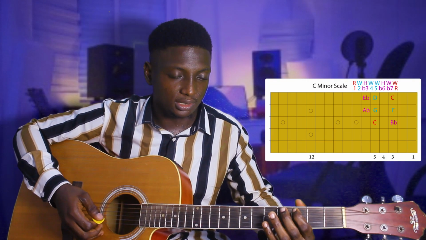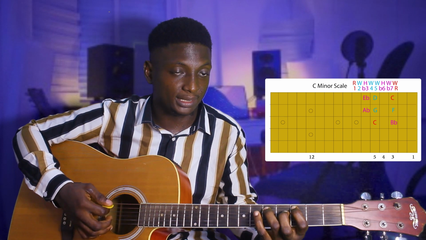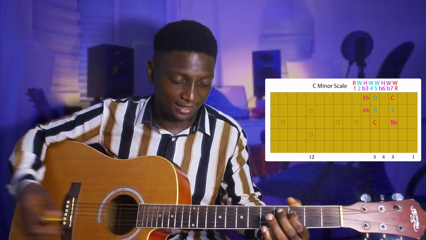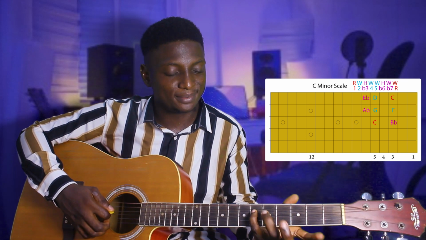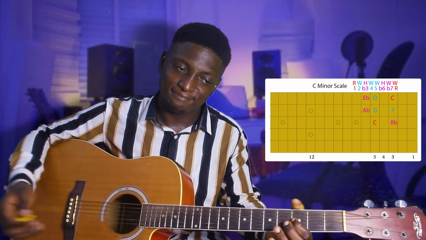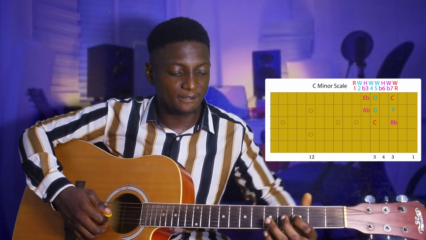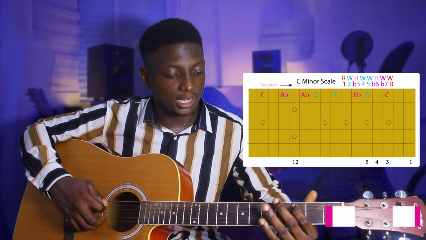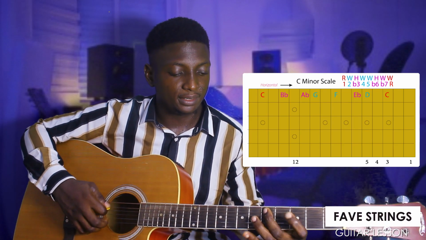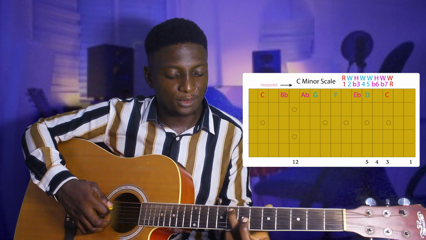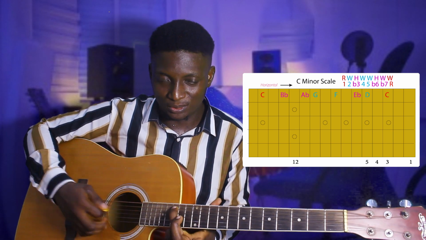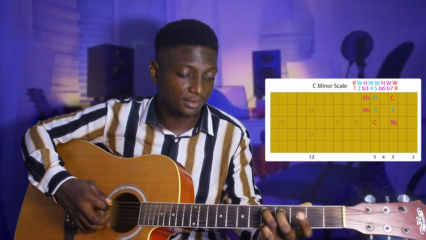This is the root, then a whole step to get my 2, my 3, a half step, I have E flat, then a whole step, F, a whole step, then a half step, A flat, then a whole step to get my B flat, then another whole step back to C. So let me just play it linearly like I did for the major. I have 1, the root, then whole step, half step, whole step, whole step, half step, whole step, whole step. So I have my minor scale.